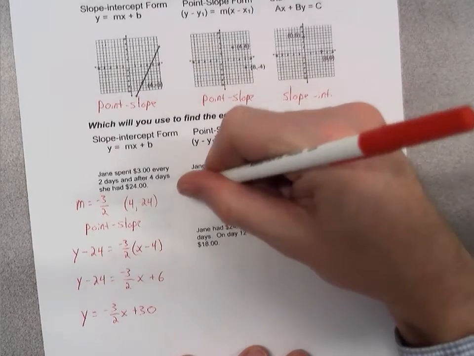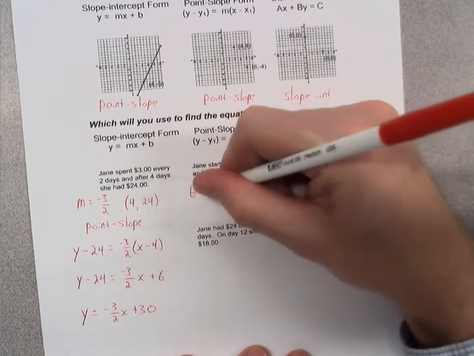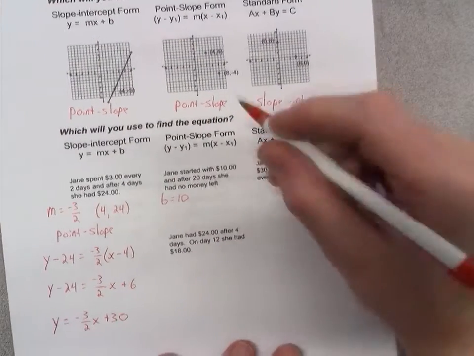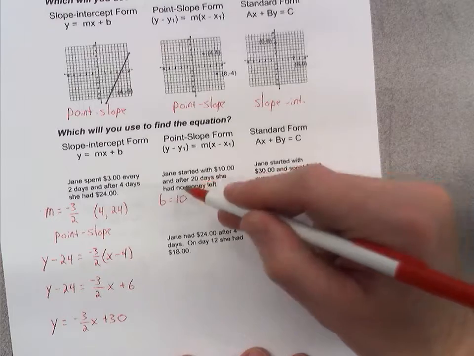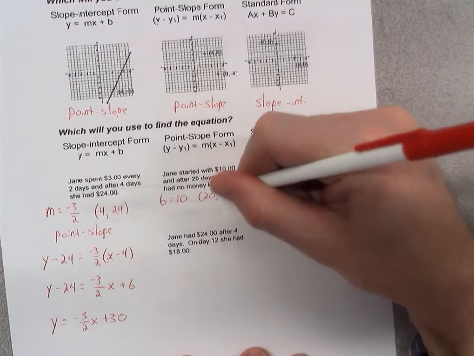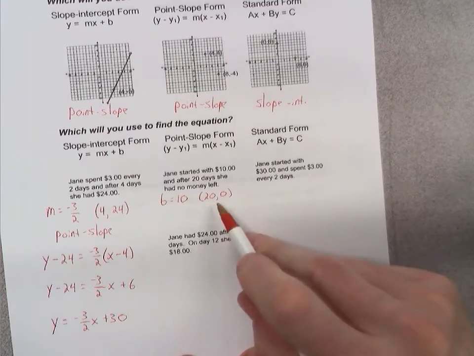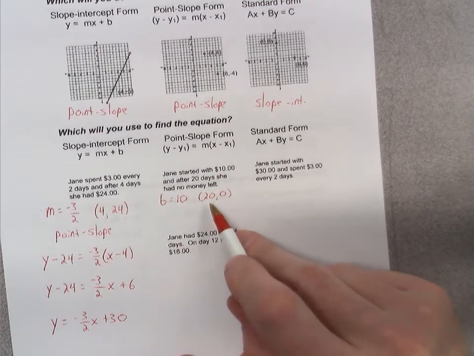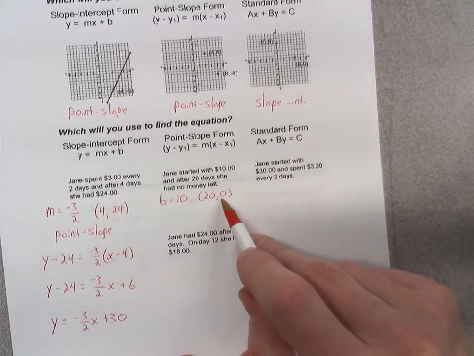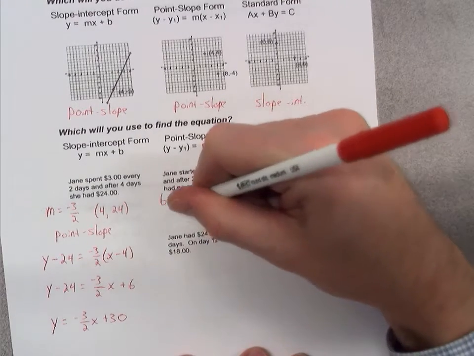So that is actually the y-intercept. b is equal to $10. We also know that after 20 days, she had $0. That's a coordinate: 20 days, $0. So what would be best here?